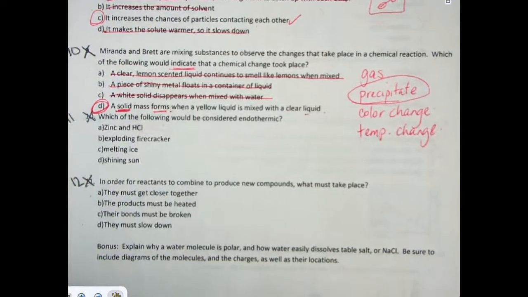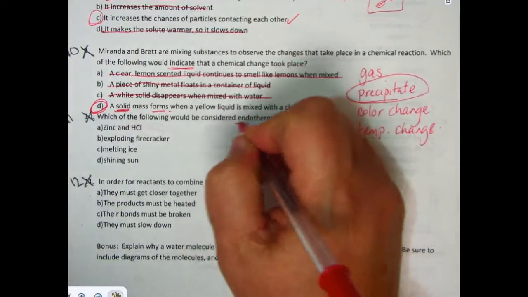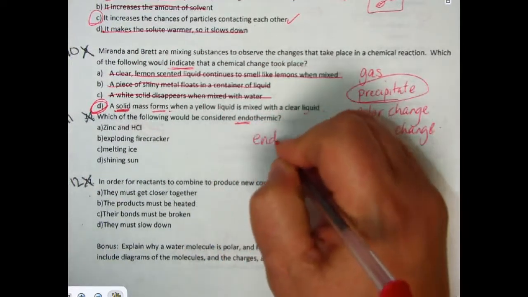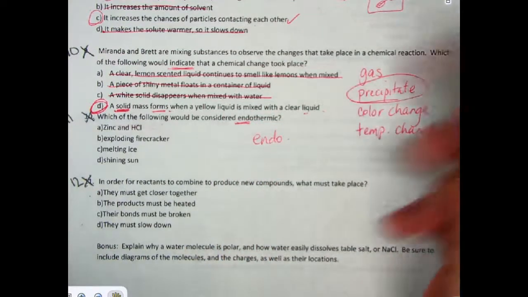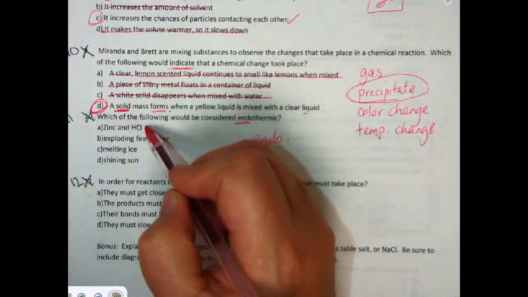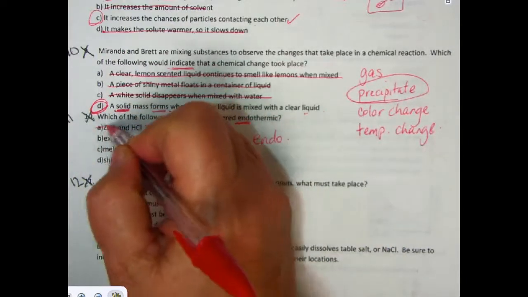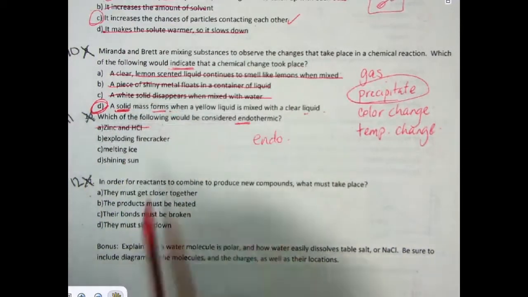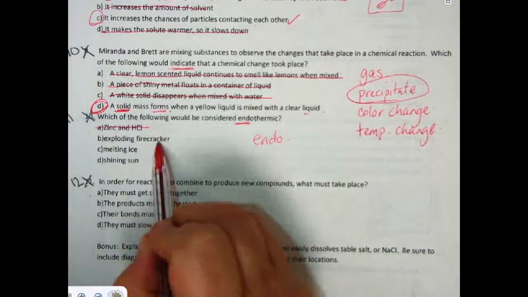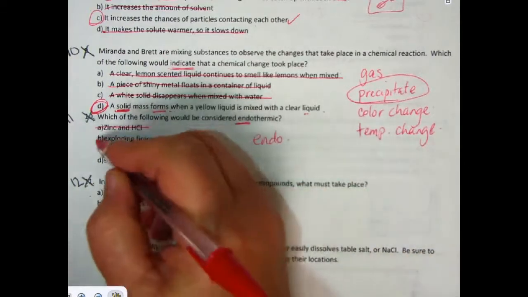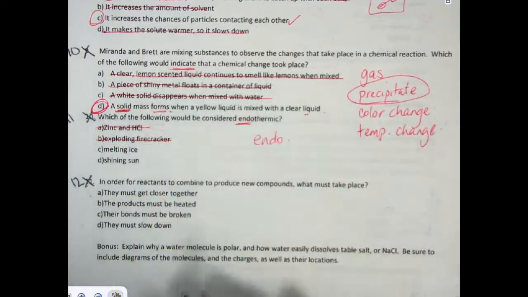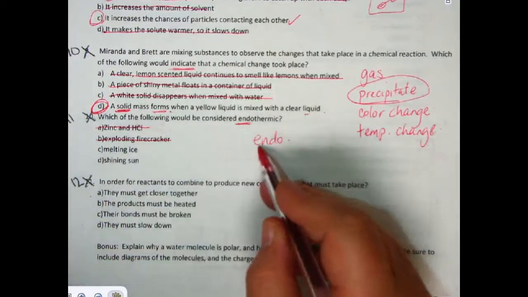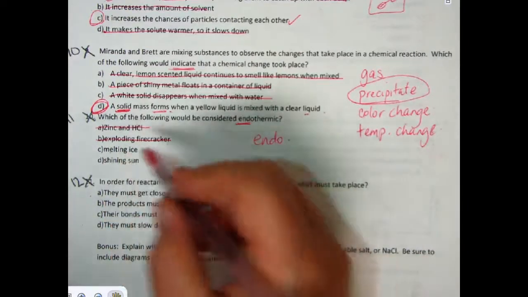Which of the following would be considered endothermic? And don't forget, endo means in, heat goes in. Okay, zinc and hydrochloric acid. Well, we know that's exothermic because we did that in class. Exploding a firecracker. Well, exploding a firecracker actually lets off heat because it would hurt if you touched it. Melting ice. Well, in order to melt ice, we need to add heat.